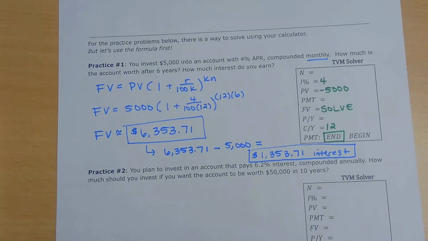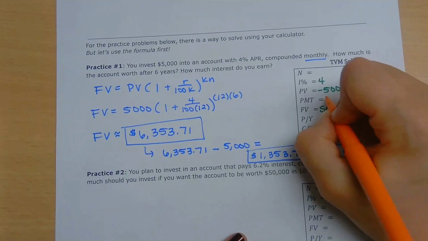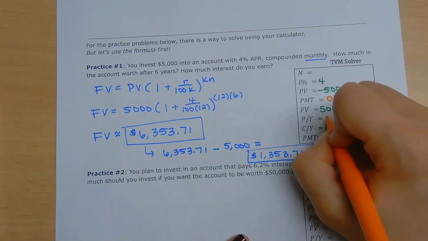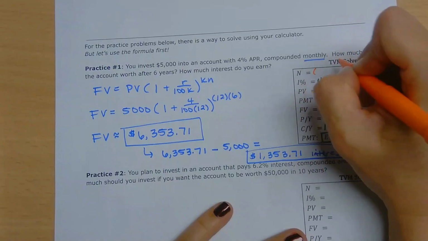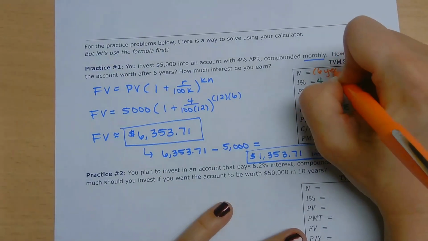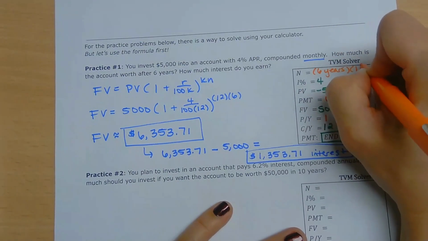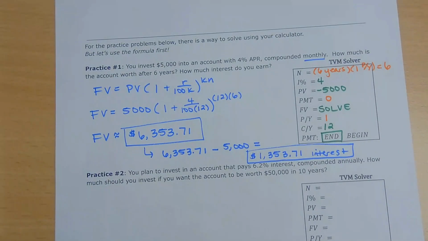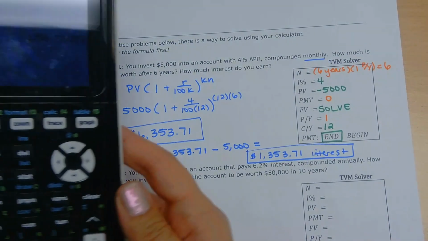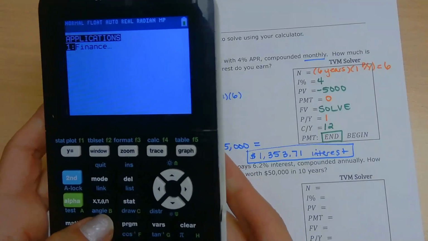So the trick here, as we talked about, is that I'm going to make the payment amount 0. I'm going to say that I pay $0 once a year, and then my number of payments would be 6 years times 1 payment per year, which is just 6. So it kind of allows me to put in my number of years in a way that the calculator will understand.